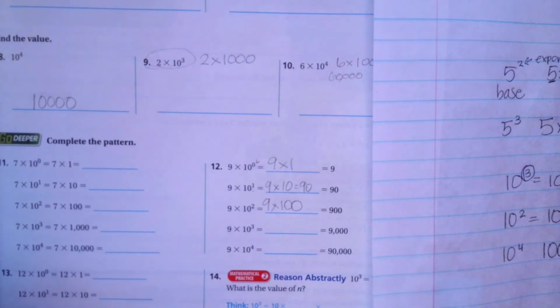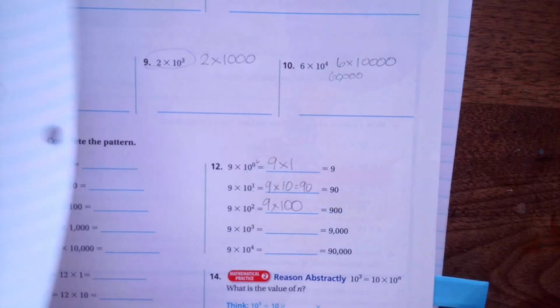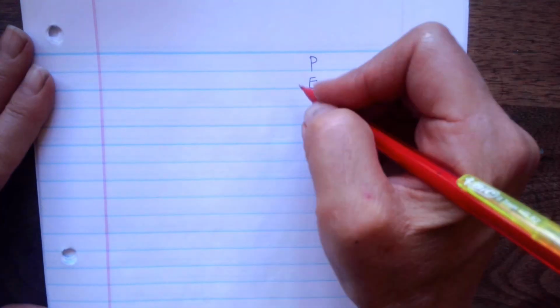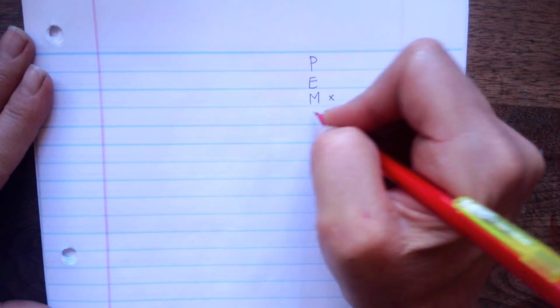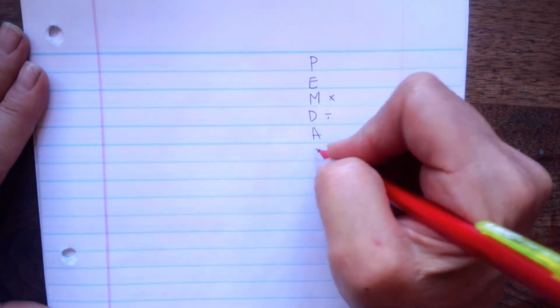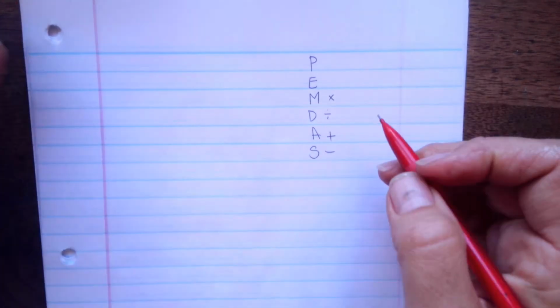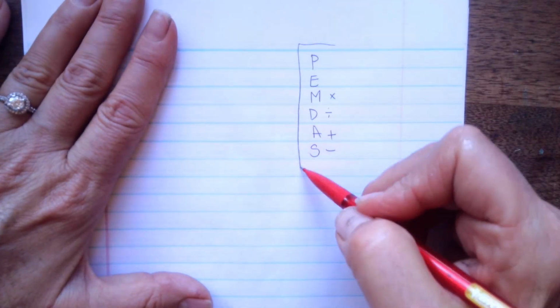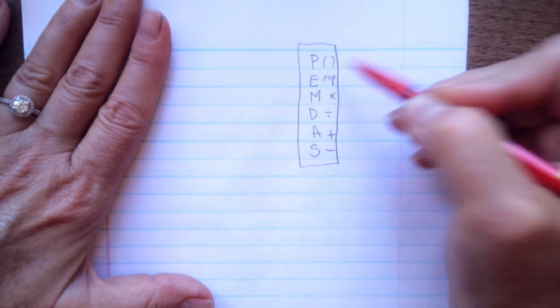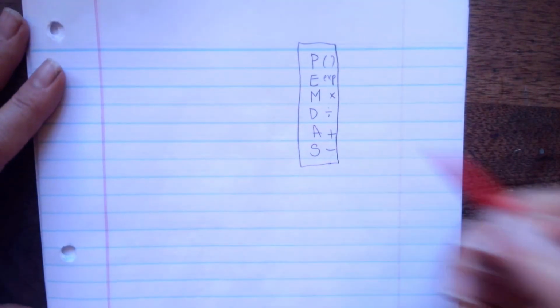And it is order of operations. So that's what you're working on now, right? Okay. So order of operations means that we always solve parentheses first, then exponents, then multiplication and division, then addition and subtraction. So on your paper for your homework, I want you to write this down. PEMDAS, going down like this. And then we're going to use this as our guide to complete your homework.